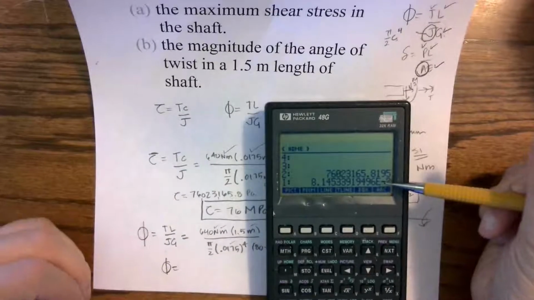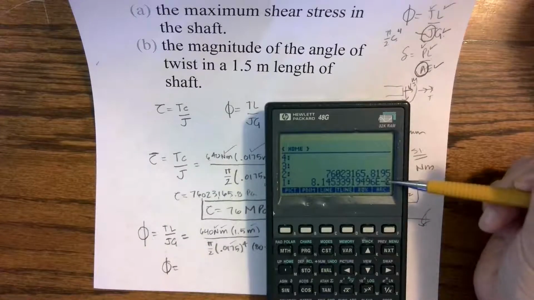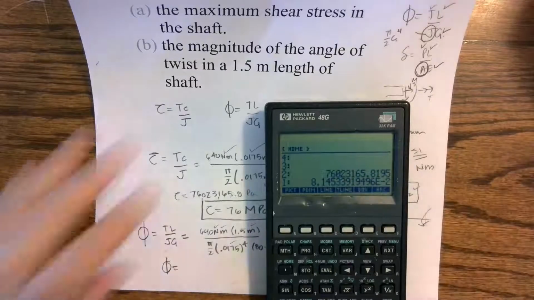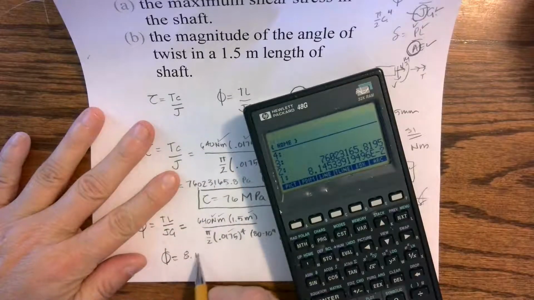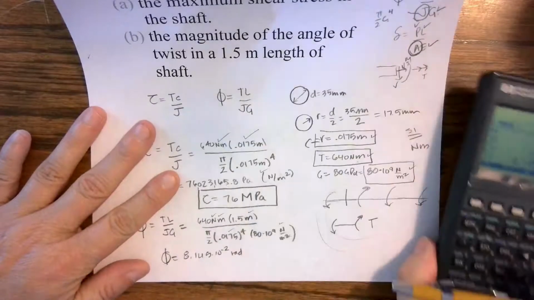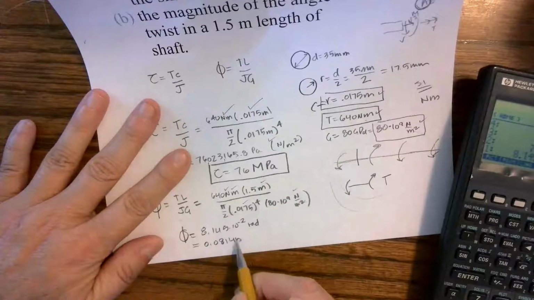It's in radians. Remember when we look at shear strain, that gamma, it's in radians. So I get 8.145 times 10 to the negative 2 radians. Okay, and I could rewrite that as 0.08145 radians.